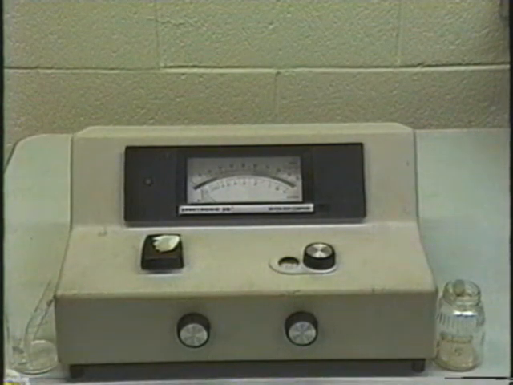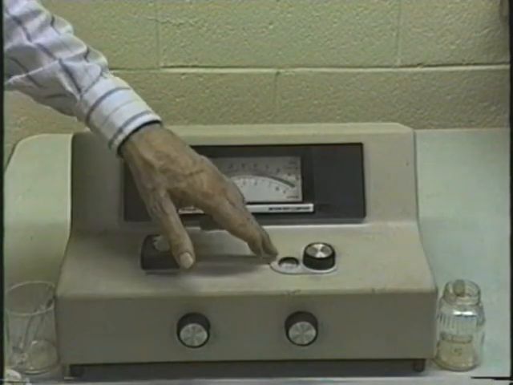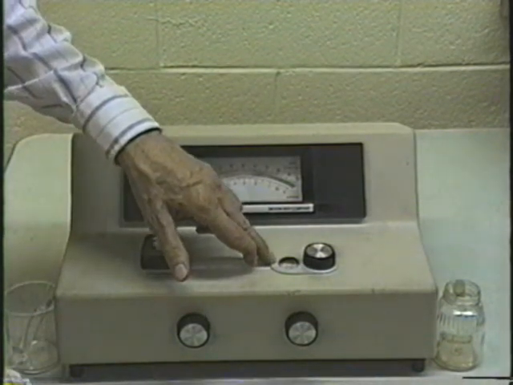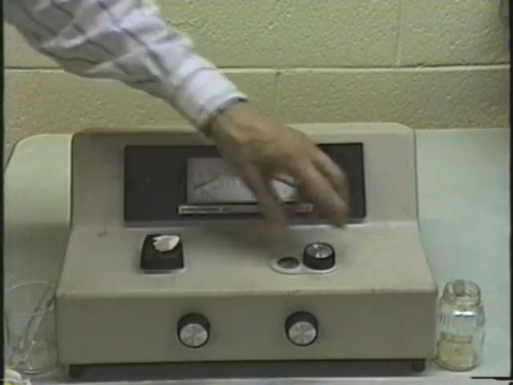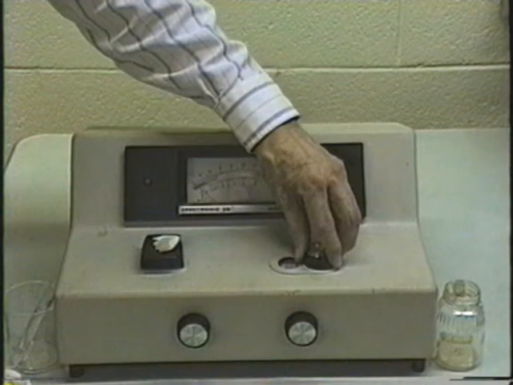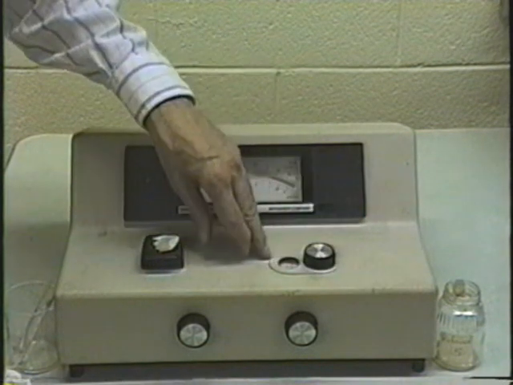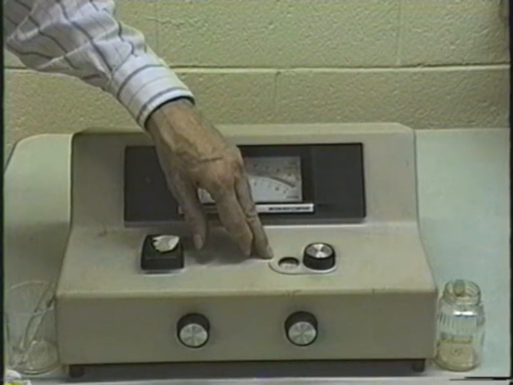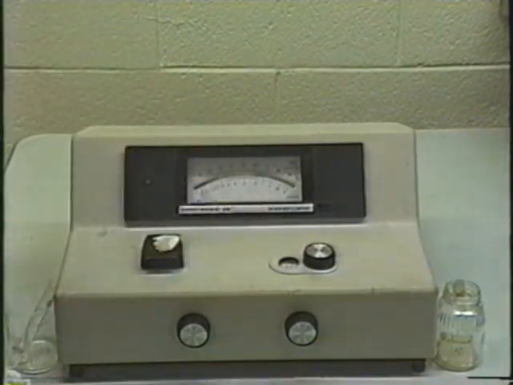Now, the first thing you do when you get to the spectrometer is make sure that the wavelength is set at 625 nanometers. To do that, you can twist this knob if it is not set right. And even if you have set it once, make sure you check it each time you use it because someone else may have accidentally readjusted this thing.